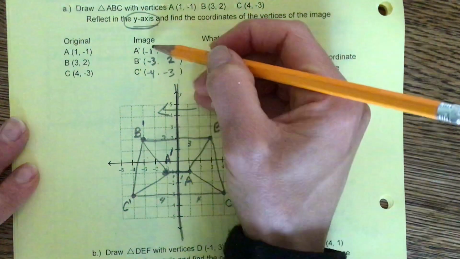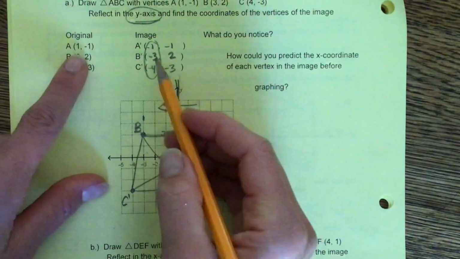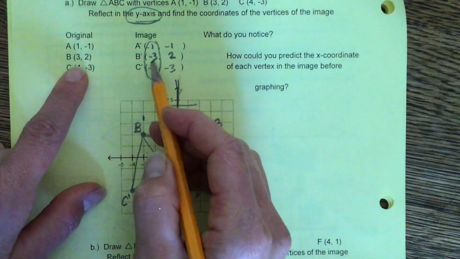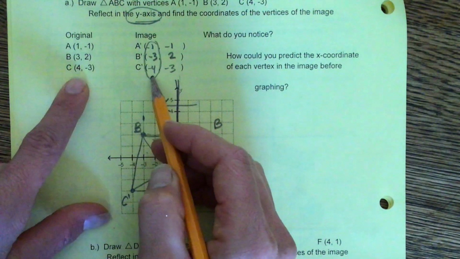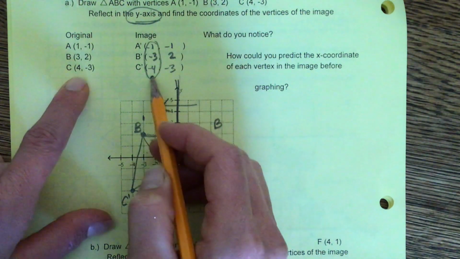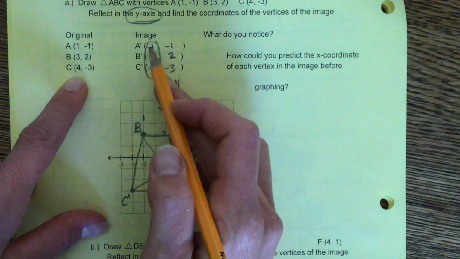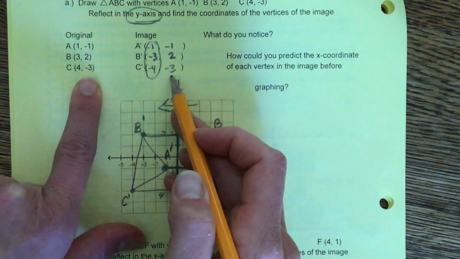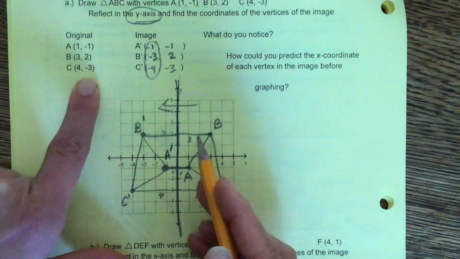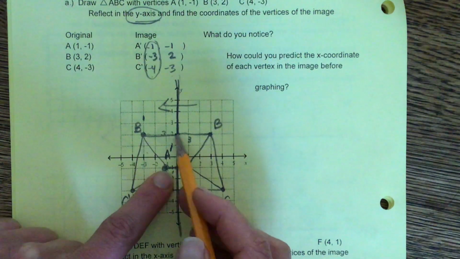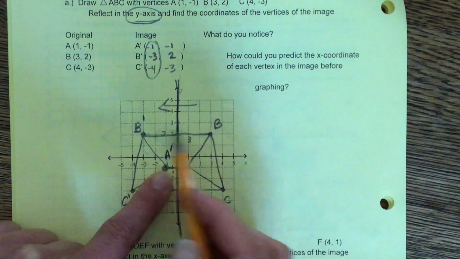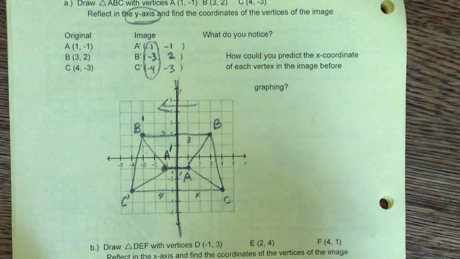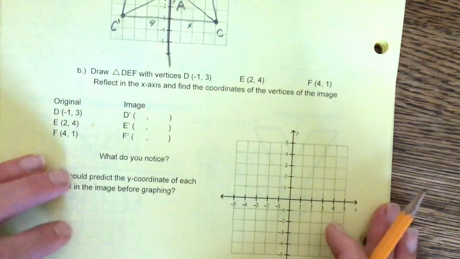So let's look at our x's. We went from 1 to -1, 3 to -3, and 4 to -4. So they all became opposite. Yes, negative, but the opposite of positive is negative, right? -1, 2, and -3, our y's didn't change at all, okay? Because along the y, no matter what, we're jumping 3. It's the way we run that becomes negative. Okay, so let's come down here.